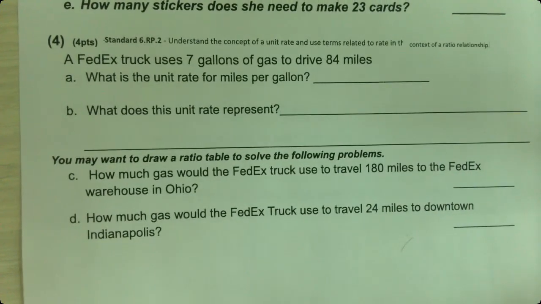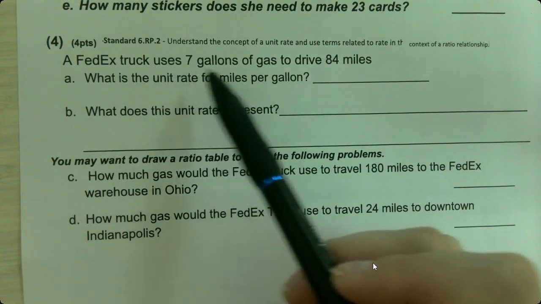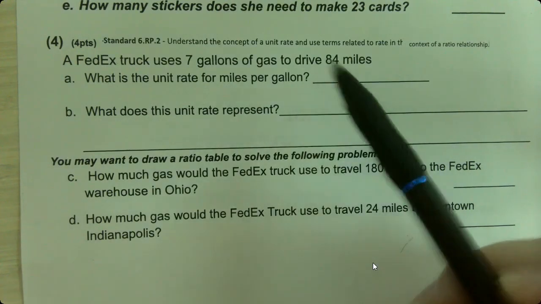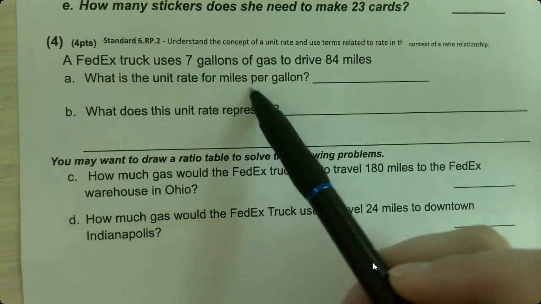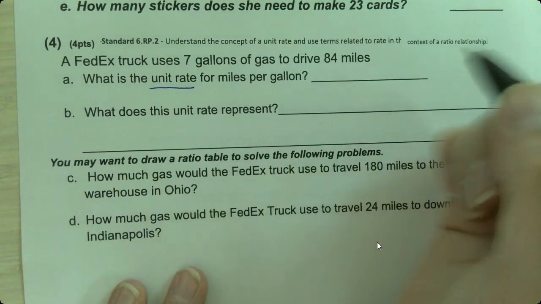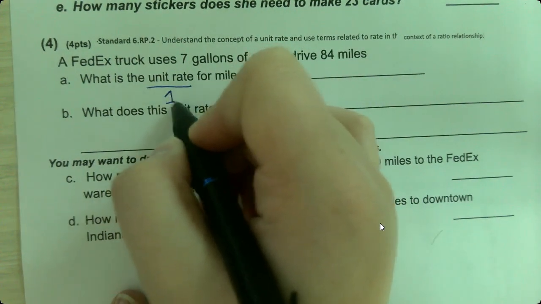Number 4 says a FedEx truck uses 7 gallons of gas to drive 84 miles. What is the unit rate for miles per gallon? Remember, unit rate is where we have 1 in it.